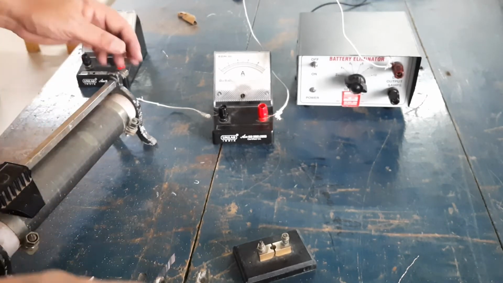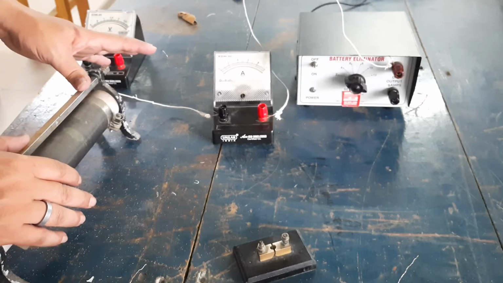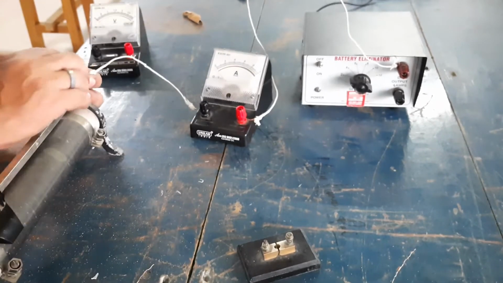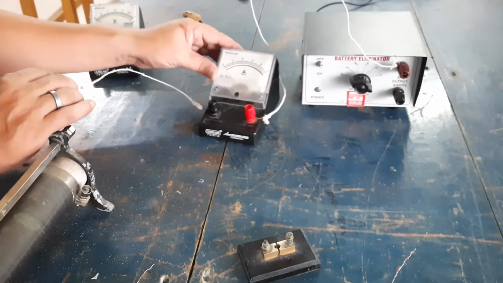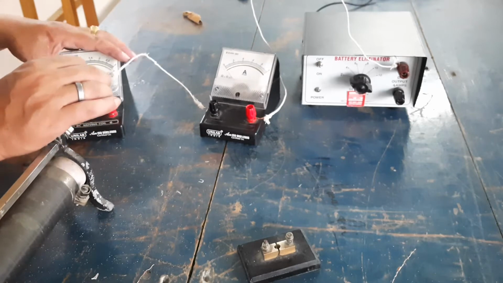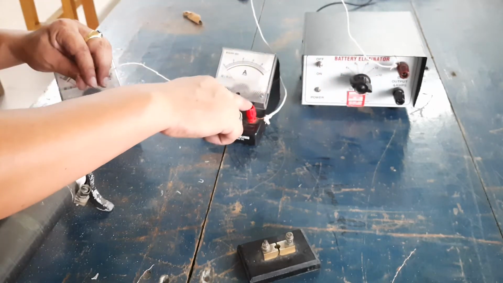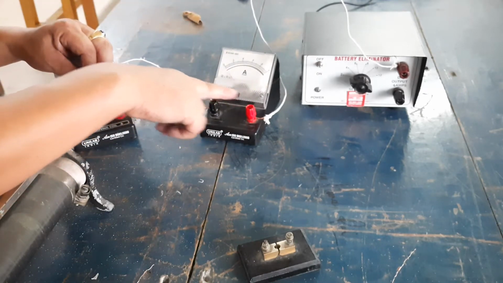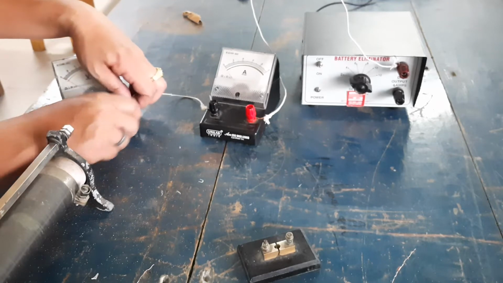Now I will connect one more, that is our resistance. I have to connect the resistance again. Now, okay, I will disconnect this, so that this ammeter is connected to the voltmeter. Remember that the positive of the illuminator must be connected to the positive of the ammeter, and from the negative it must be connected to the positive of the voltmeter.